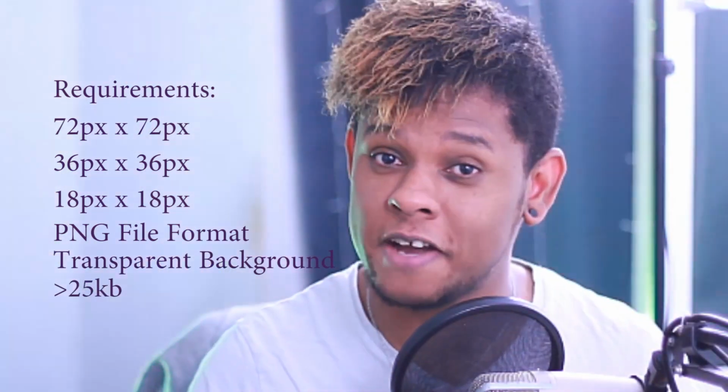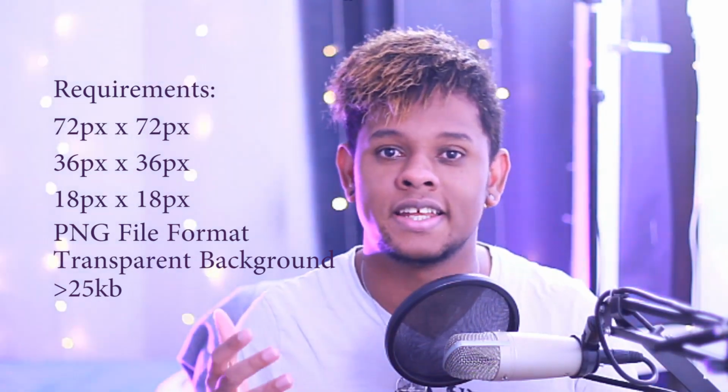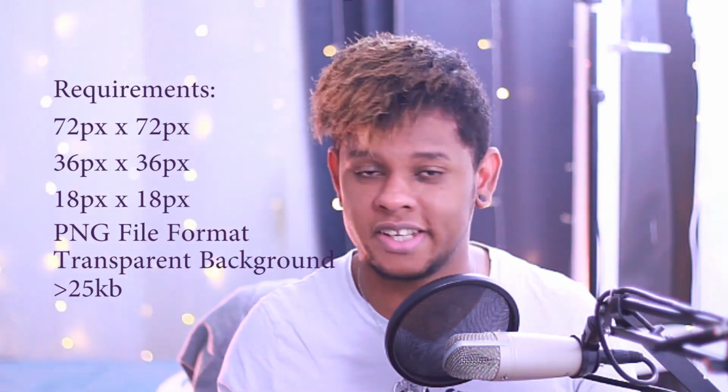The images have to be in a PNG format. The image must have transparent backgrounds. The size cannot exceed 25 kilobytes, and of course, the image has to comply to the TOS.